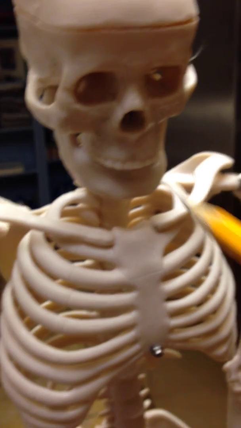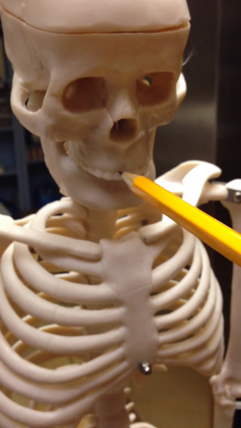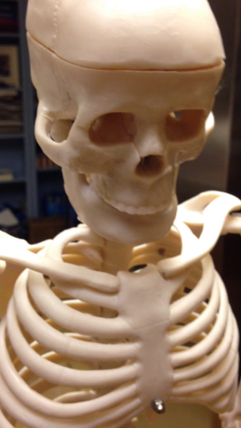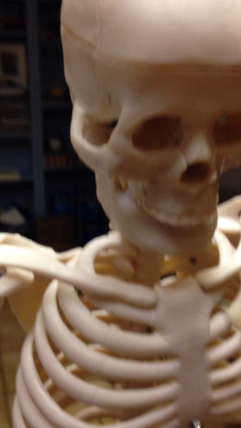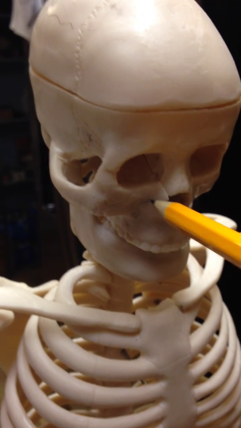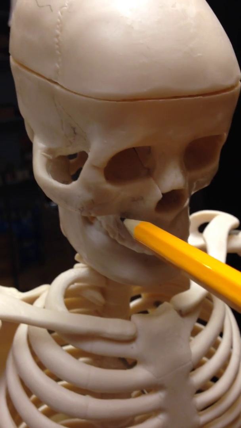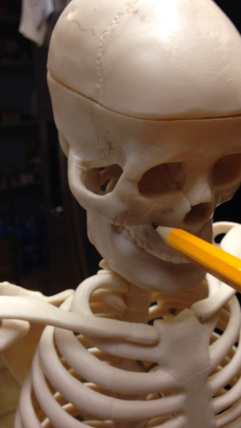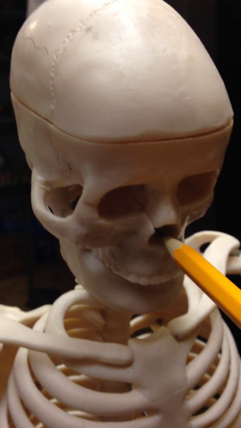And looking at the facial bones, we have the maxilla, and the alveolar process is here and here. The nasal bone is here. We have the zygomatic arch here. We have the ethmoid bone, which is internal here, and the vomer directly underneath that, internally as well. We can't see it from here. We have the inferior nasal concha, which is inside here.